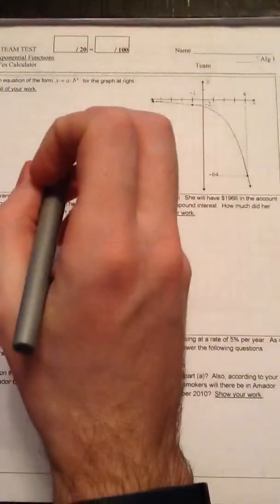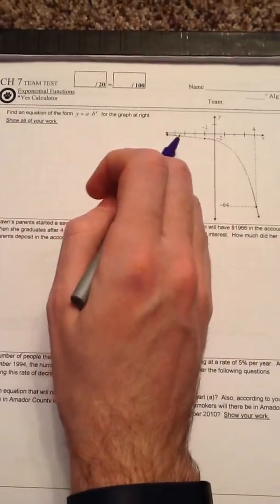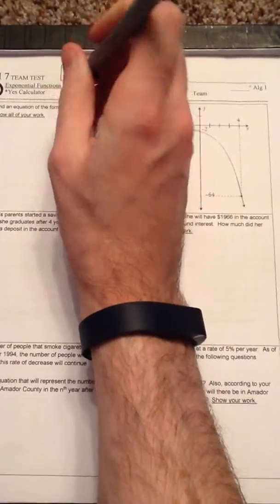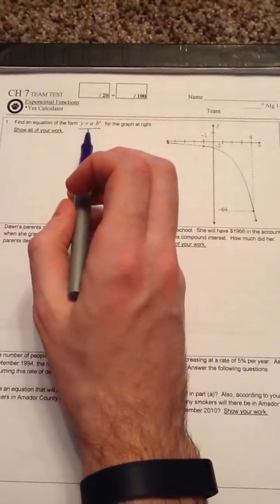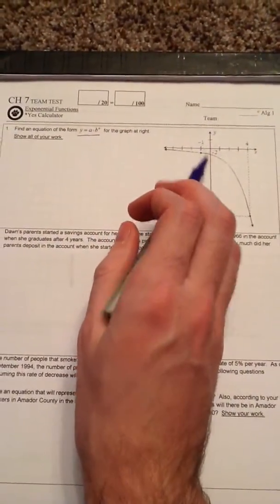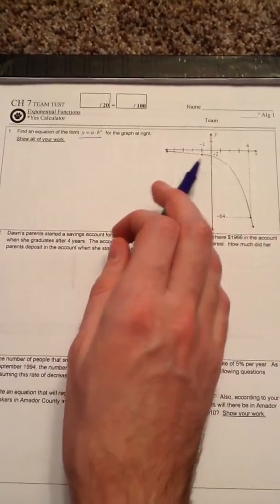Okay, so we need to start off this first one here. It says we need to find the equation of this graph right here, using this equation, y equals a times b to the x. We've done a lot of these in class, so this one shouldn't be too crazy. We're given 2 points though, so we are going to have to kind of flip forms. We can't get it directly from the graph.